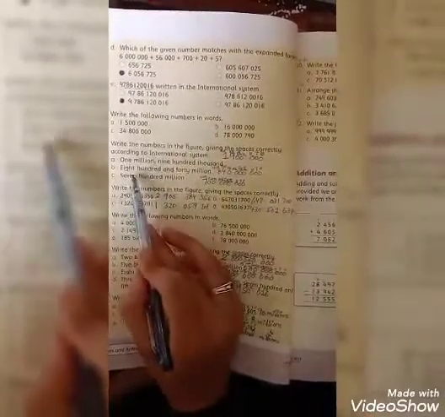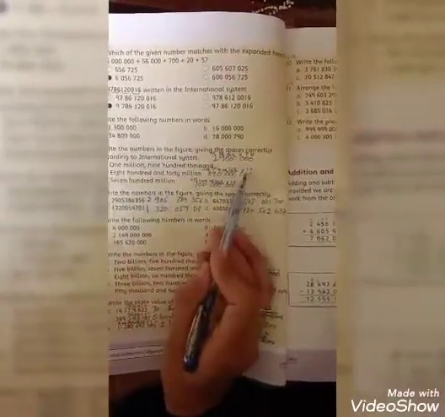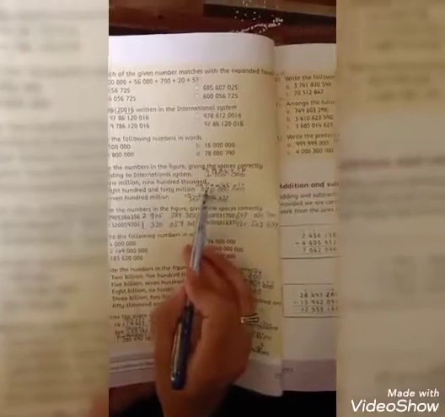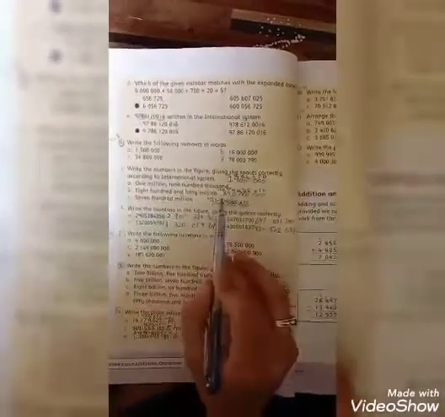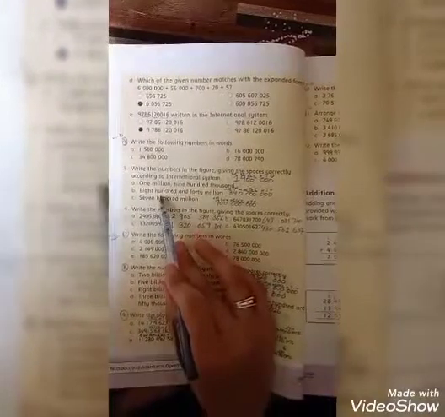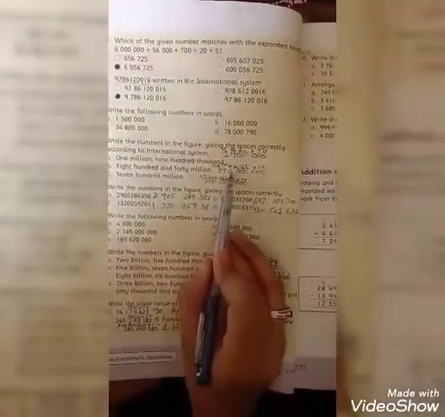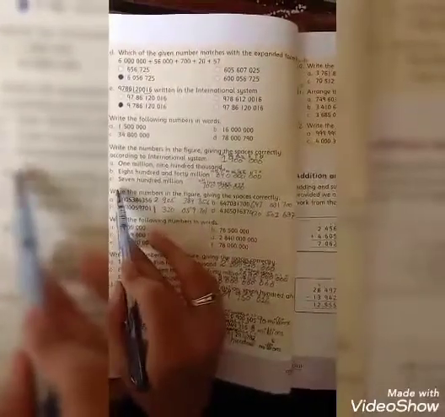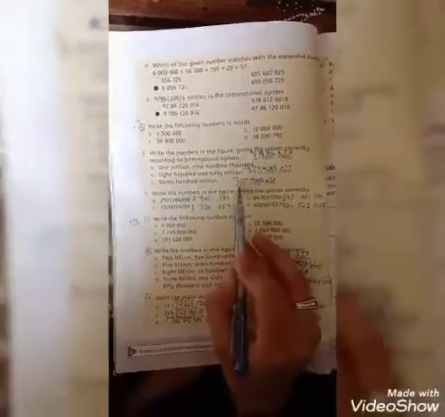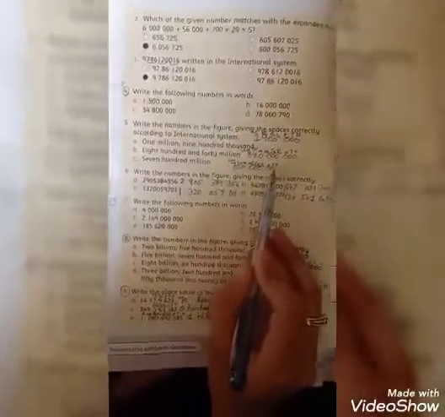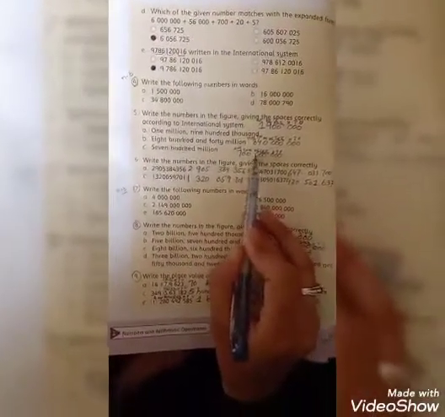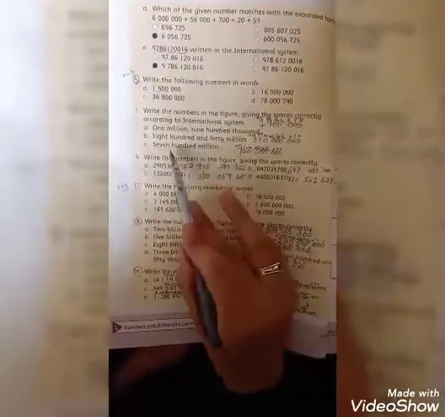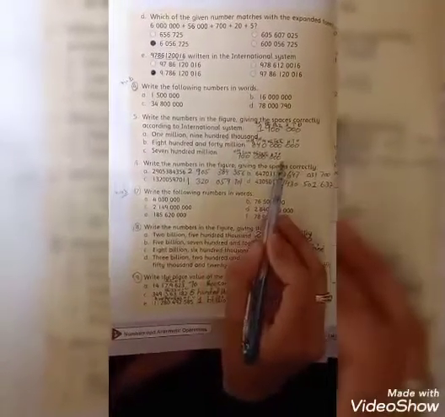And the second one is part B, 840 million. The place values are unit, 10, 100, 1,000, 10,000, 100,000, million, 10 million, 100 million. So 800 million and 40 million, and then you write the zeros also. And part C is 700 million. You write the place values again: unit, 10, 100, 1,000, 10,000, 100,000, million, 10 million, 100 million. So 700 million, you write 700 million.